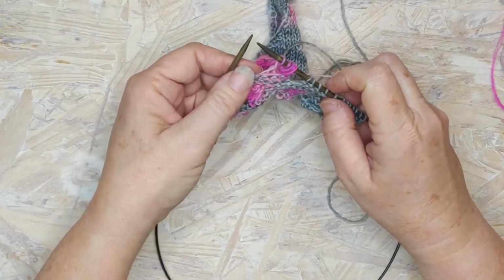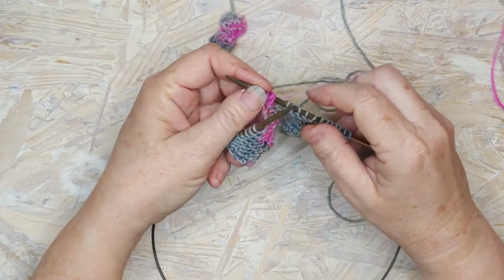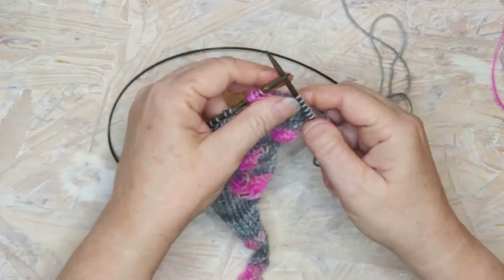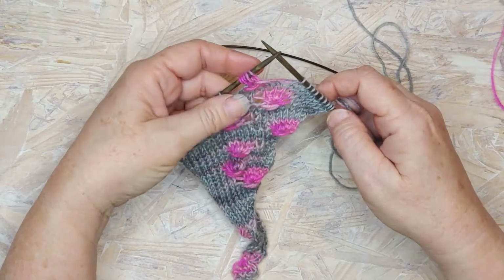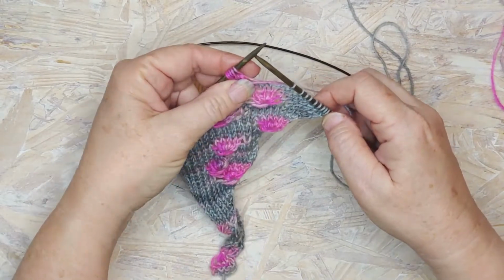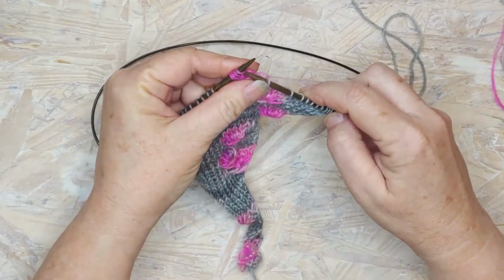Okay, so now we're going to turn our work back over because we want to keep going in the same direction we started. Bring your yarn to the back again, and now because we're back on the right side of the fabric, on the knit side, we're going to knit across the top of those 5 new stitches that we just made.